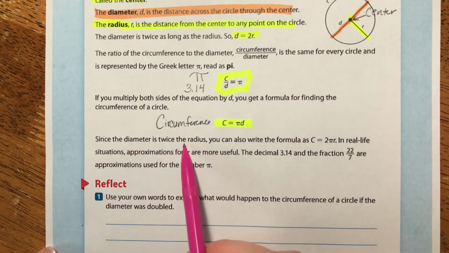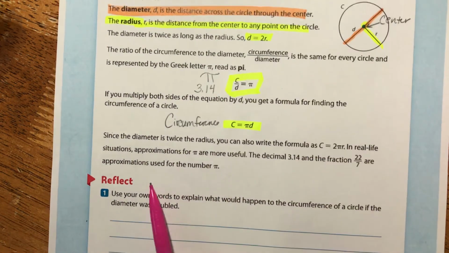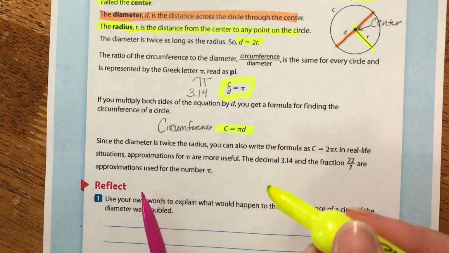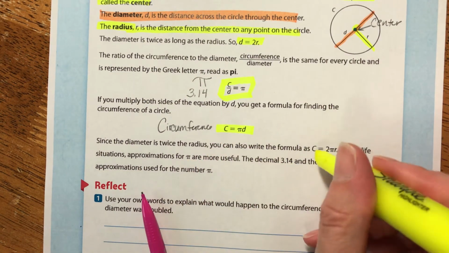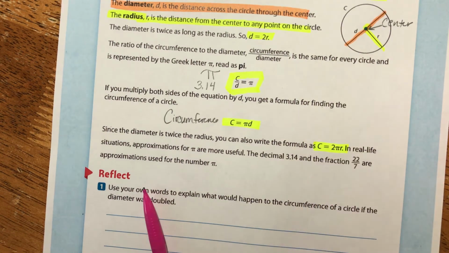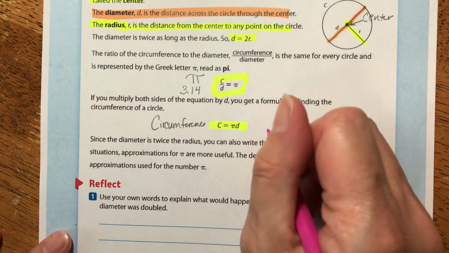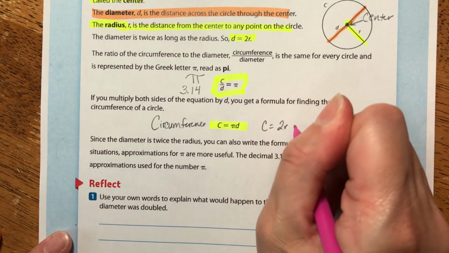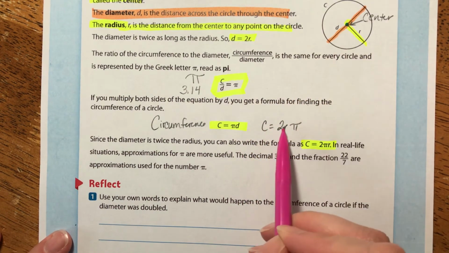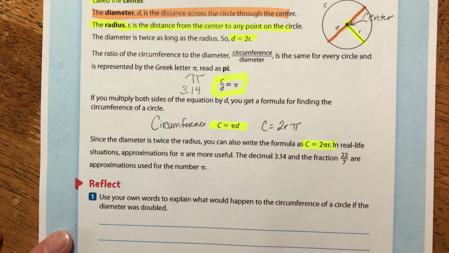Since the diameter is twice the radius, you can also write the formula. So this formula has 2 forms. You can write circumference equals pi times diameter, or you can write circumference equals 2 times pi times radius. Actually, right? 2r, 2 times radius is diameter, times pi. But remember, this is commutative, so order doesn't matter.